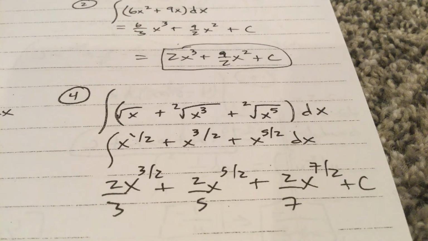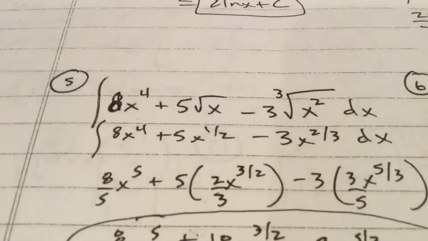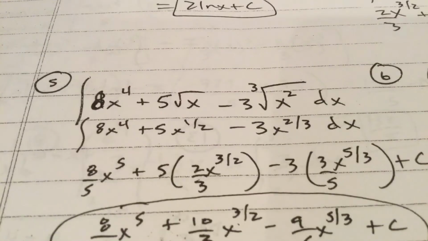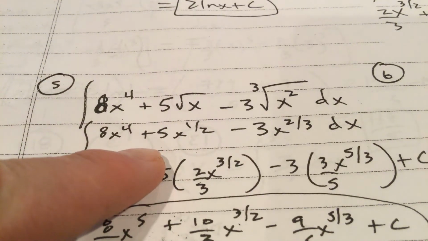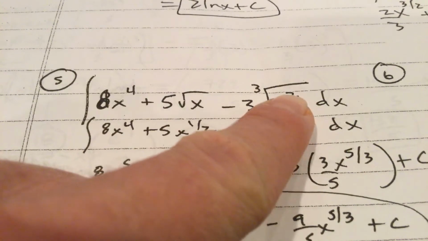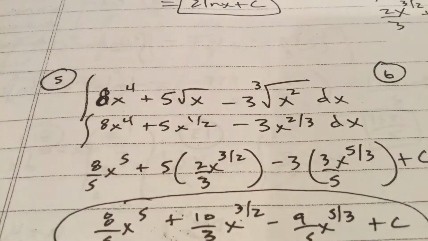On this next one, we want to rewrite everything with fractional exponents. Okay, as I did there, 1 power up divided by the new power, plus c. No bounds here. No u-substitution needed at all. Number 5. Holy cow. So what I did is I rewrote it. That is 5 times x to the 1/2. This is x to the 2/3, negative 3 on the outside.